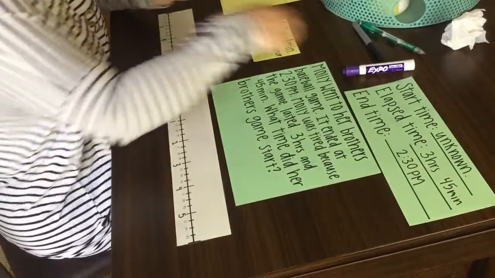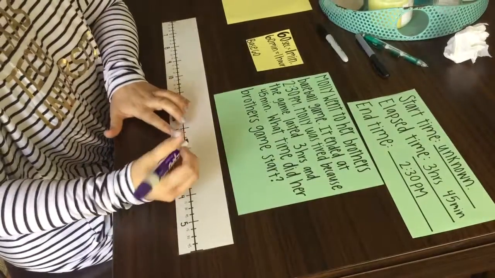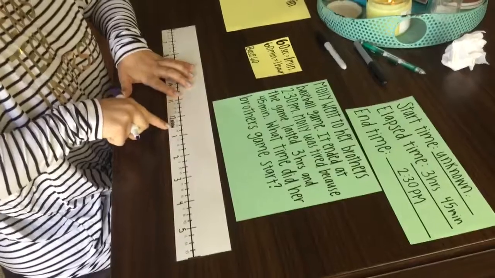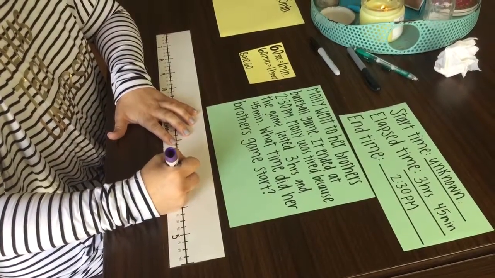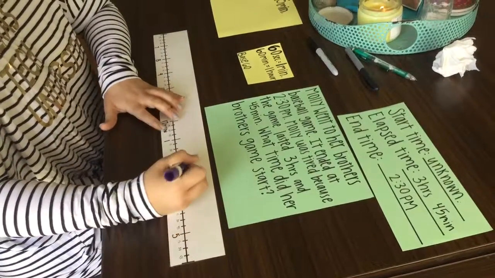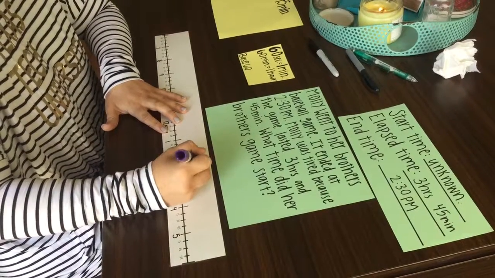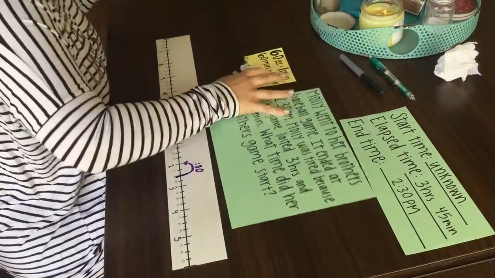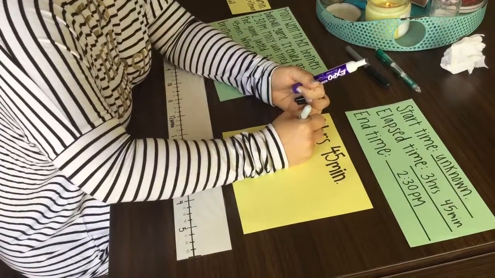So let's do our word problem. Our end time is 2:30 p.m., so we're going to mark it on here. We'll go to 2 o'clock p.m. because noon, and then we go to p.m., afternoon, and then our 30. Our first jump we're going to make is going to be a 30-minute jump to get us to 2 o'clock. We can track it on our time tracker over here. So the first jump we made was 30 minutes.